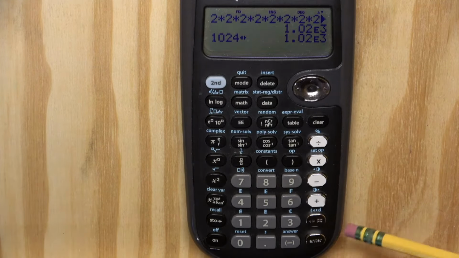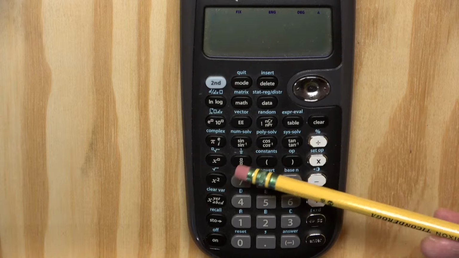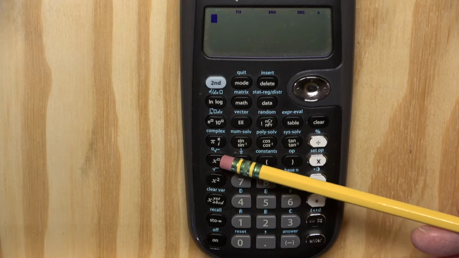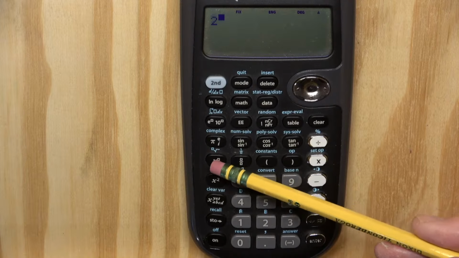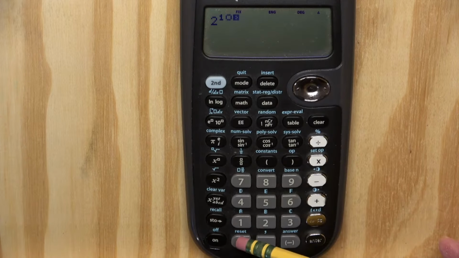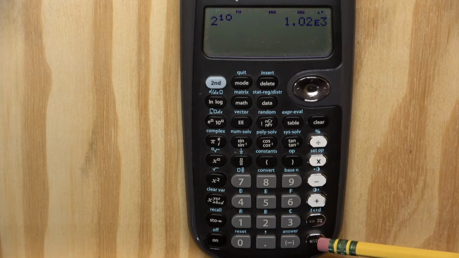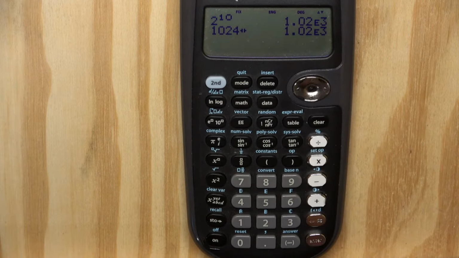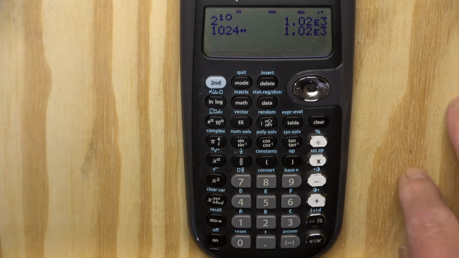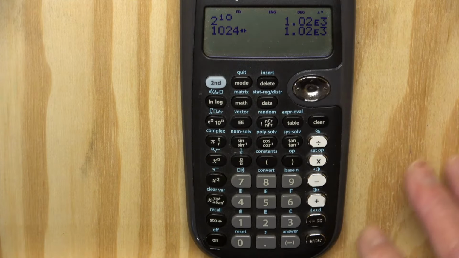The easy way to do it, if you ever choose to do this, I'm going to clear this, is to use this function, x raised to a box. I'm going to do 2, x raised to a box, 10. You see how that appears? 2 to the 10th, enter. Press the answer toggle key again, 1024. So that will work, if you need to know what the number is and you can't remember or you haven't memorized it.